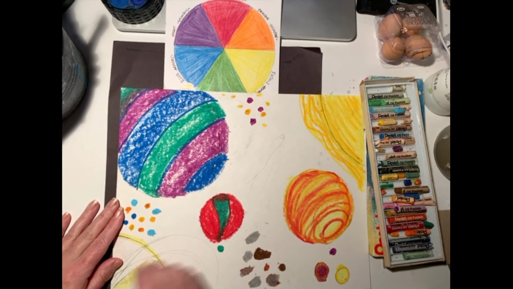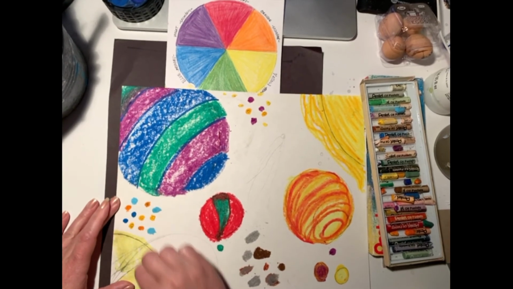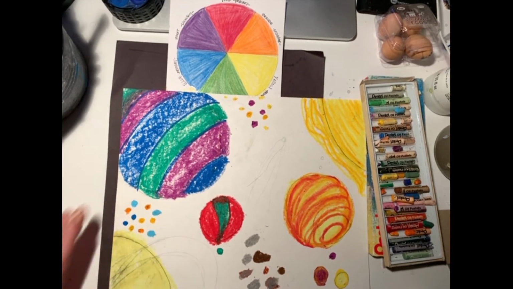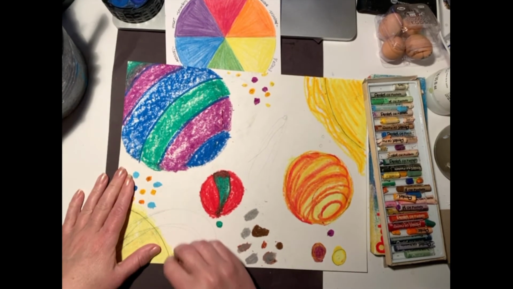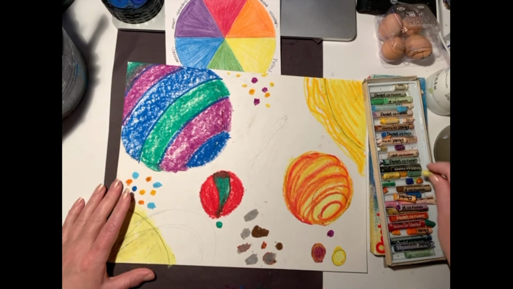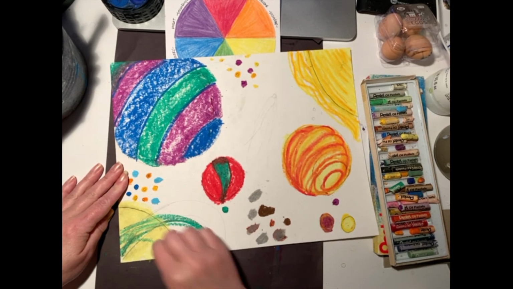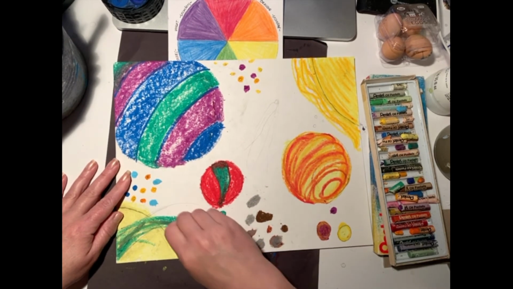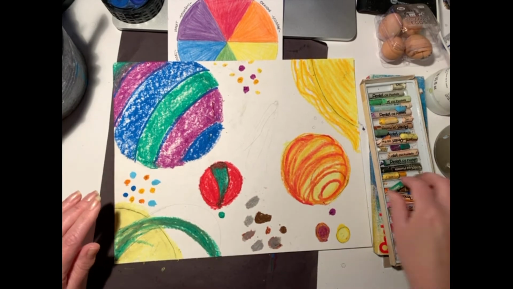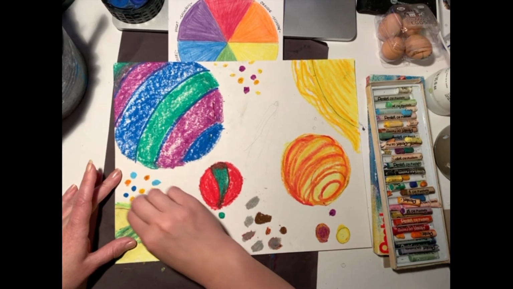Actually, I think I'll probably fill it in because again, the yellow is really light. Anything will be able to go over it. You can see that with the oil pastels, you can see the pencils through it when you use the light colors. I'm going to do the band around it, and I think I've got two different greens. This is kind of a gray green. And I'm going to outline the planet in my light yellow green.